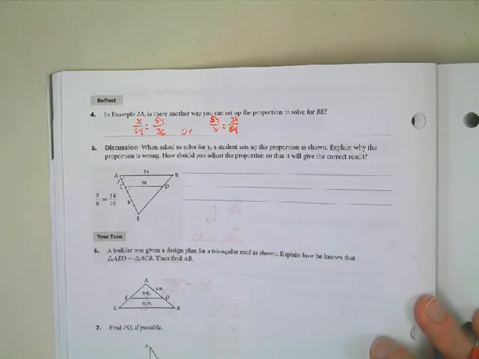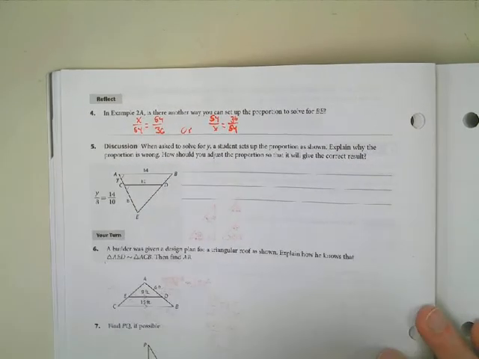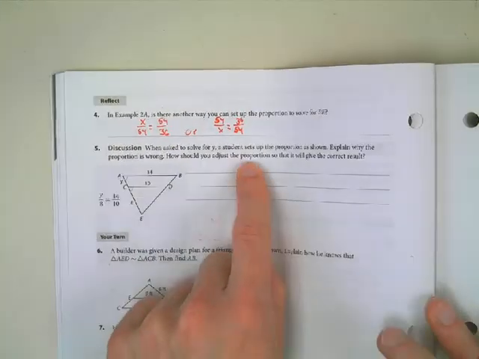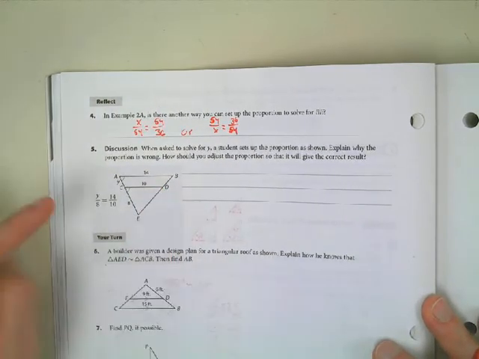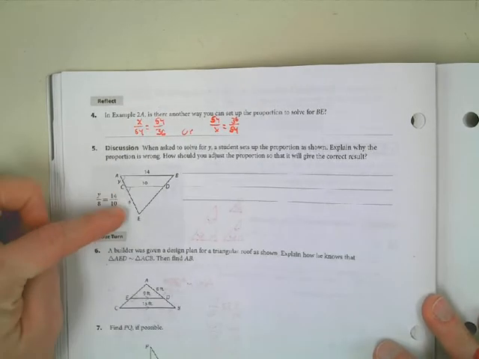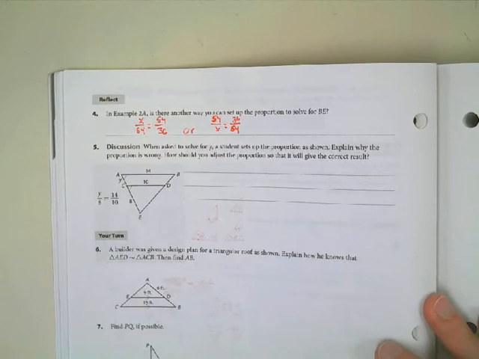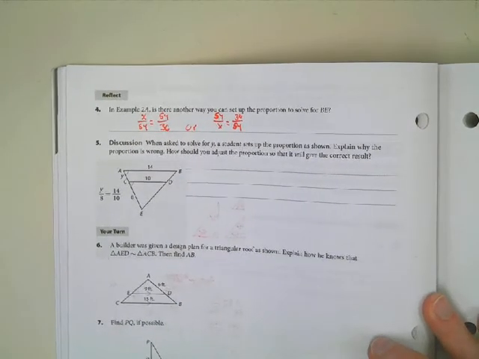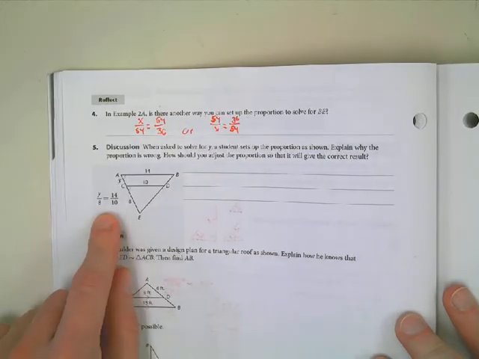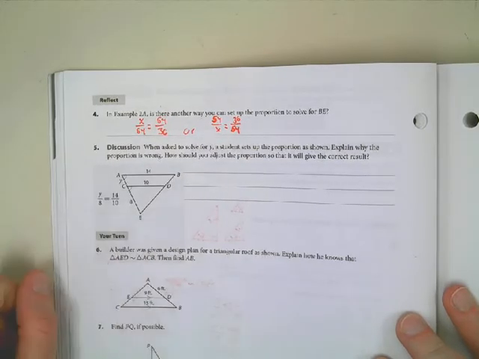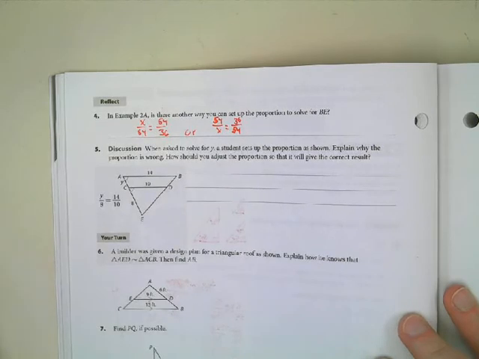Okay. All right. Number 5 here says, when asked to solve for y, a student sets up the proportion as shown. So you can see here's our picture. Okay, and the student says y over 8 equals 14 over the 10. Okay, so explain why the proportion is wrong. So apparently this is not the right proportion. What is the mistake here? Why isn't this correct? And then we can maybe try and fix it. So, yeah, Mason, what do you say?